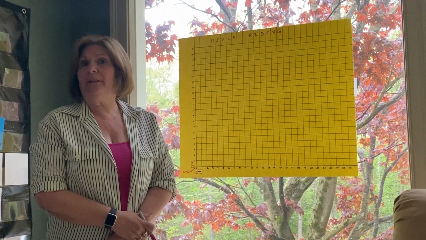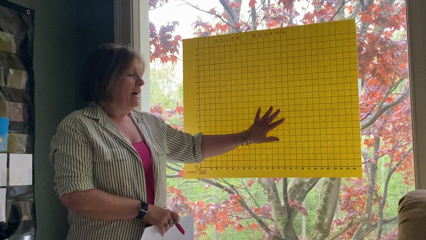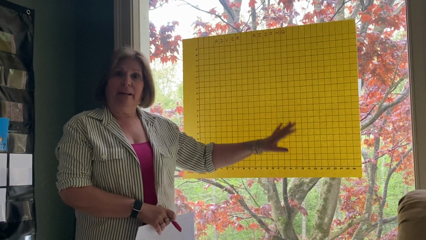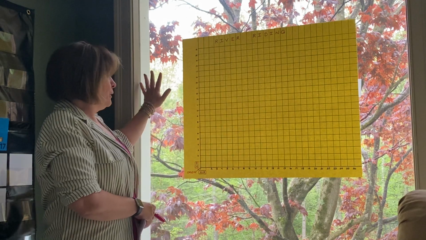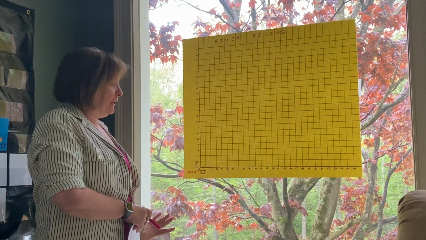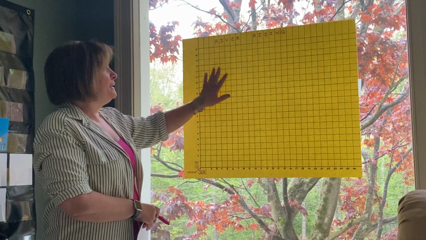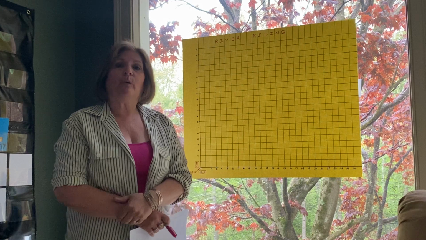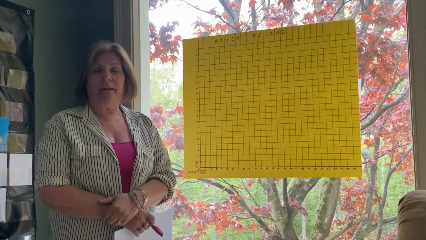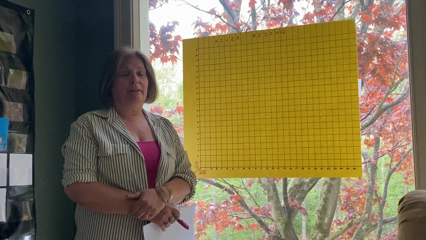This is going to be a quick reminder of how we graph on a coordinate plane. What I have in front of me right now is the first quadrant. Remember, there are 4 quadrants, and if I had all 4 of them, they would be set up like this. We are going to be graphing in the first quadrant, and we're going to be using ordered pairs to mark our points on the grid.